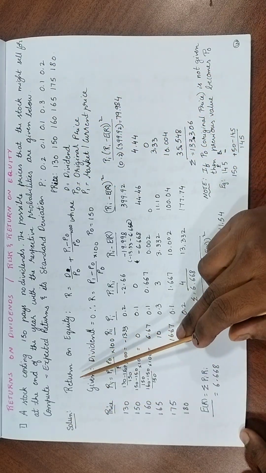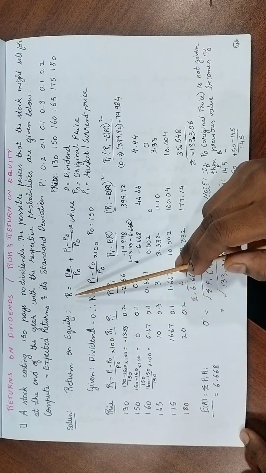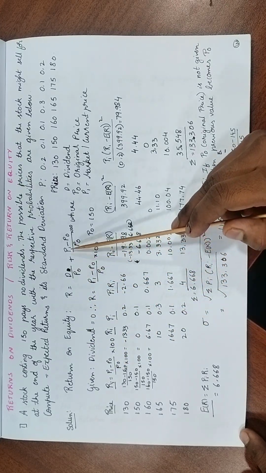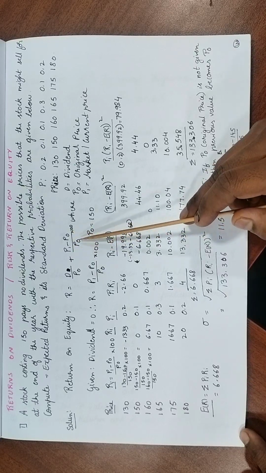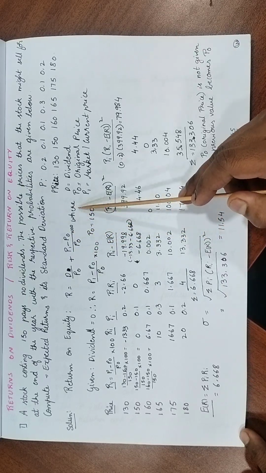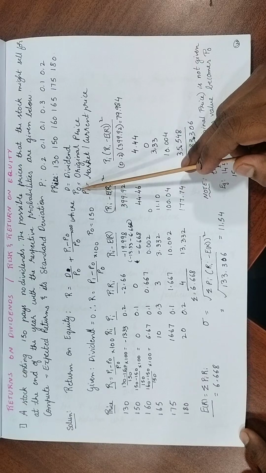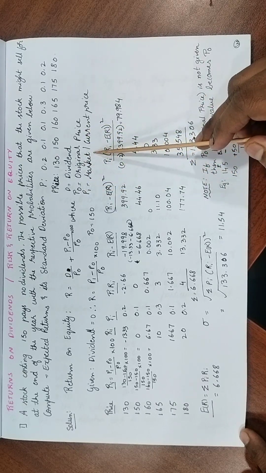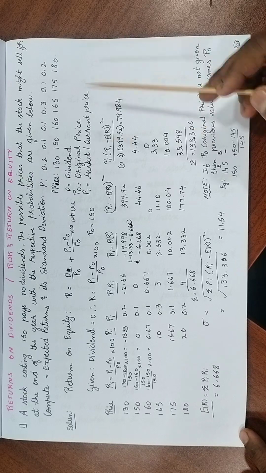Solution: return on equity, the formula for it is R is equal to (D divided by P naught plus P1 minus P naught) divided by P naught into 100, where D is dividend, P naught is the original price of the equity, P1 is the market or current price of the equity.